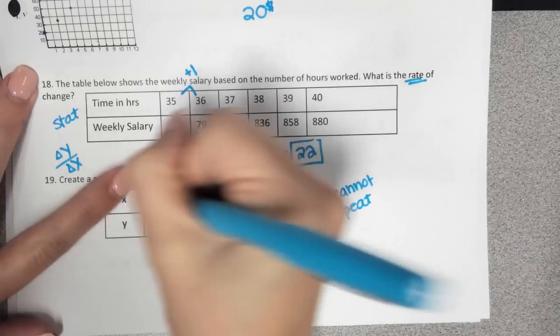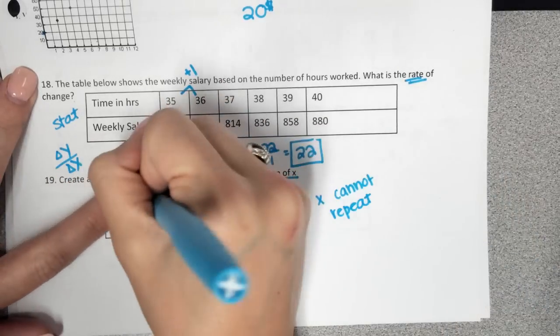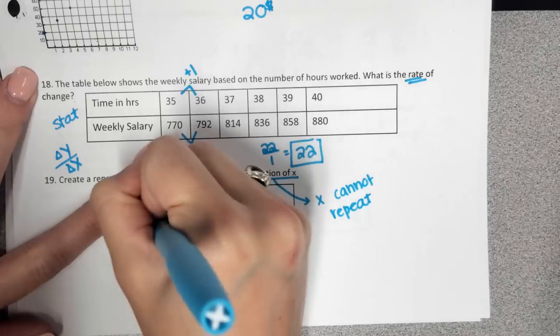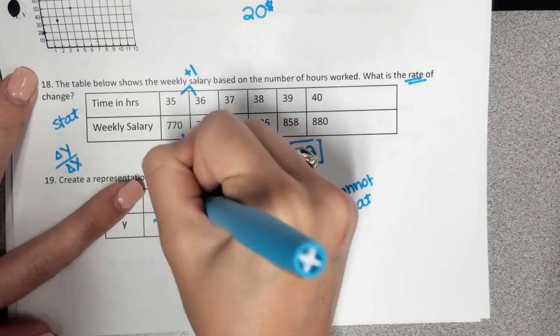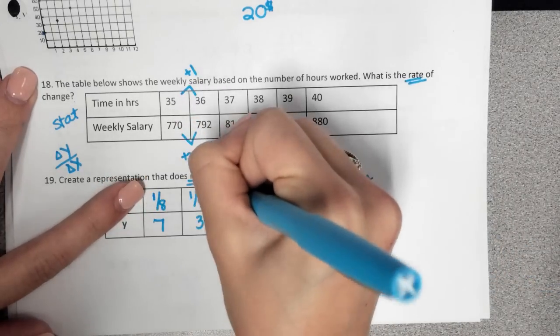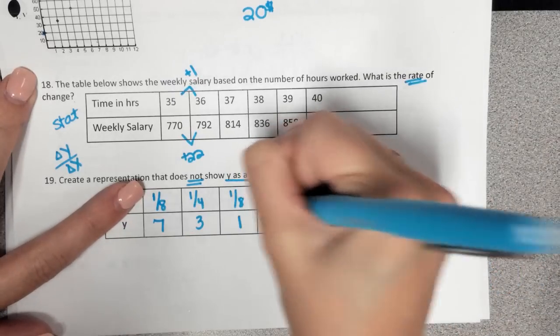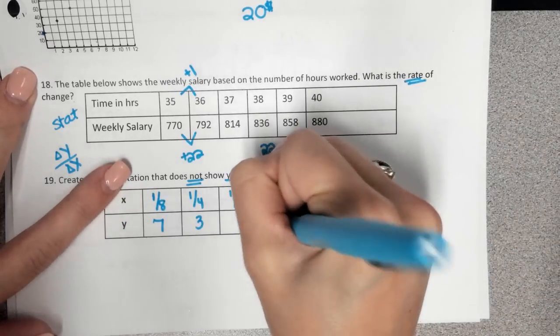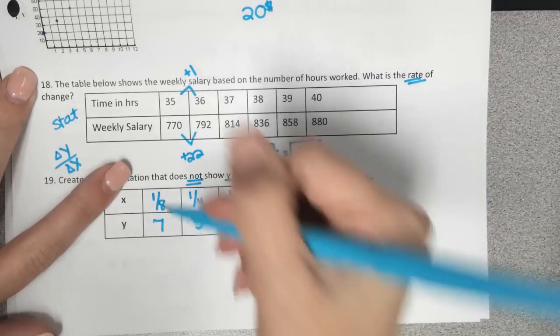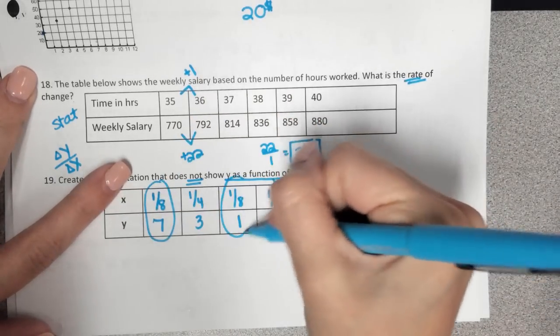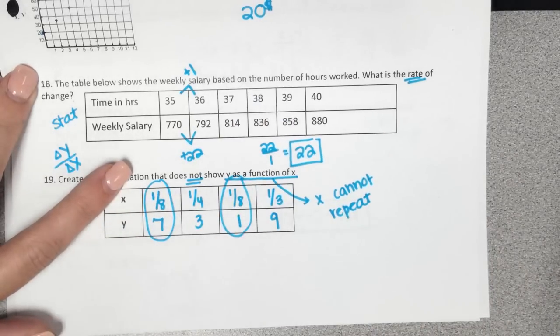It doesn't matter. So I'm going to be fancy and do fractions. So 1/8 matches up with 7. 1/4 matches up with 3. 1/8 matches up with 1. And 1/3 matches up with 9. It doesn't matter as long as you show those repeating x's with different y values.